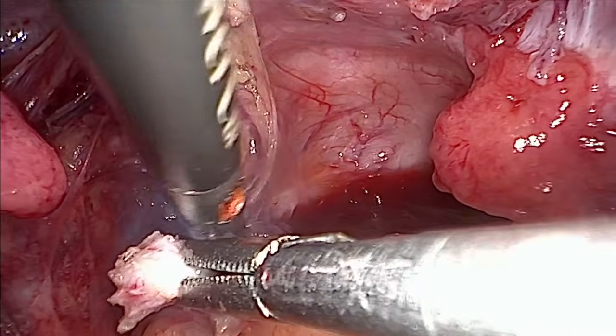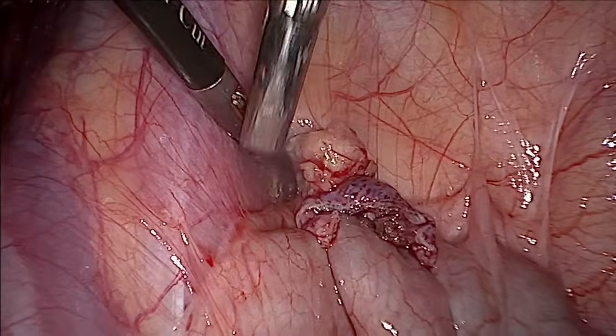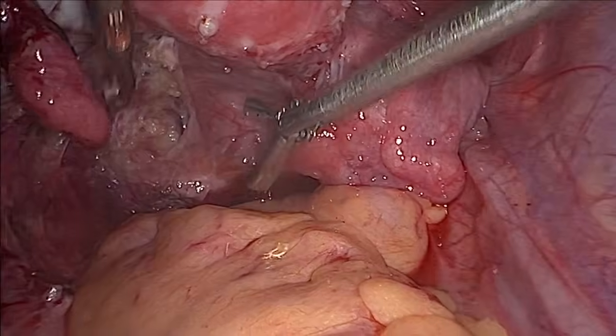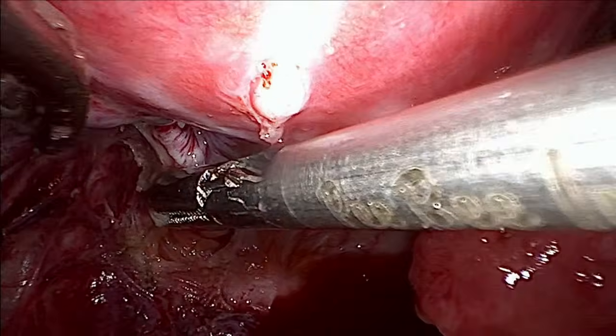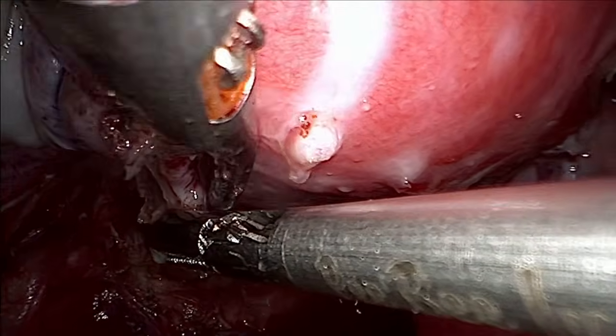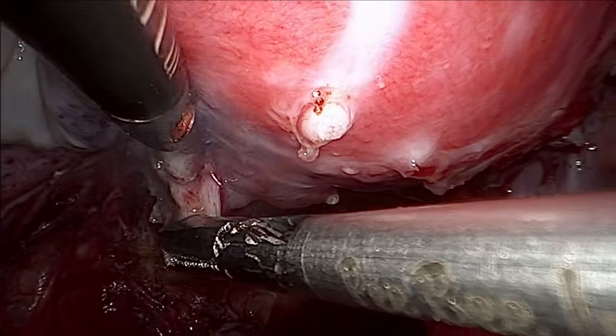This was the left uterosacral nodule which was already diagnosed. This is the uterosacral part of it. This is the uterus part of it.